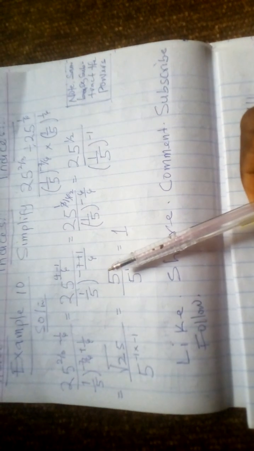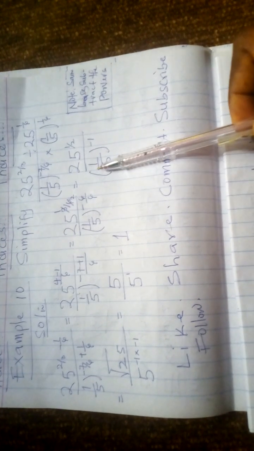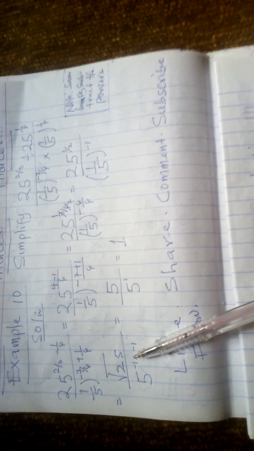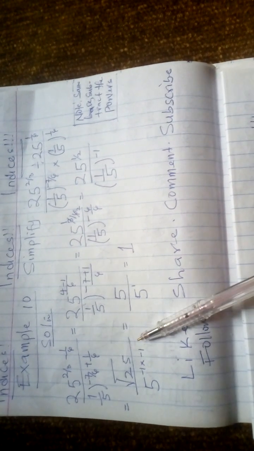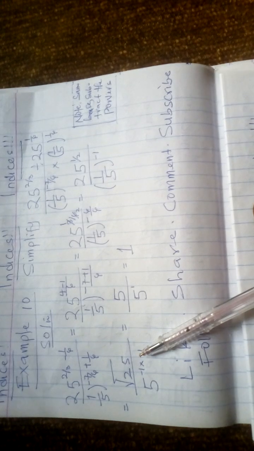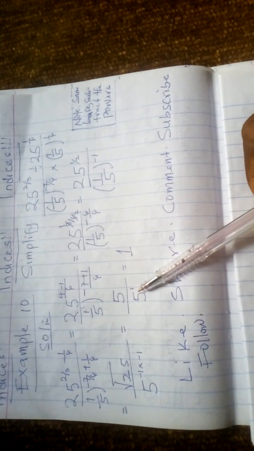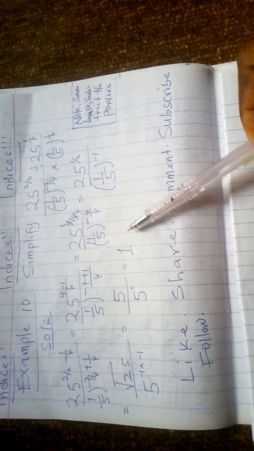Now remember 1 over 2, we have said it already, is square root. So square root of 25 is what? 5. Hope you understand that. Okay, perfect. Now change this number here. This 1 over 5 that is here can also be written as 5 raised to the power minus 1. Remember, you can write this as this. That's from the negative index. And minus 1 times minus 1. Minus times minus is what? Plus.